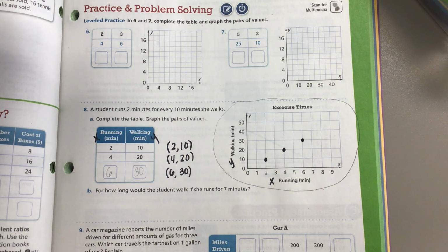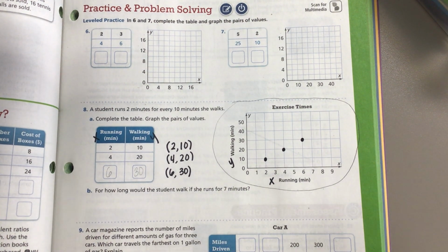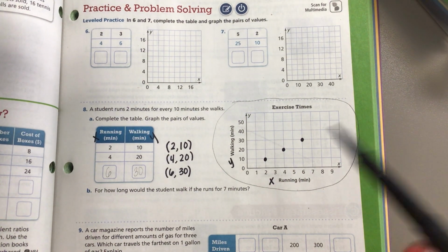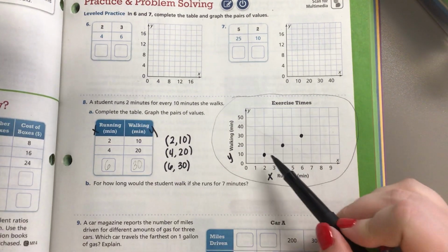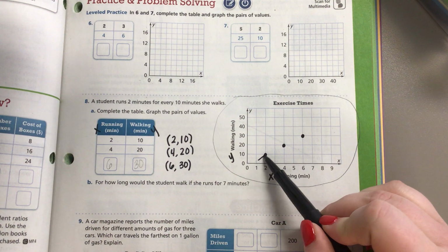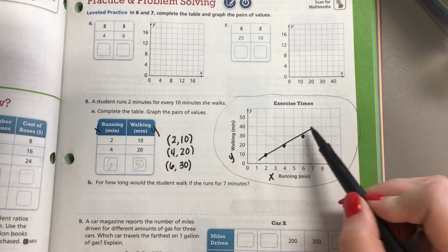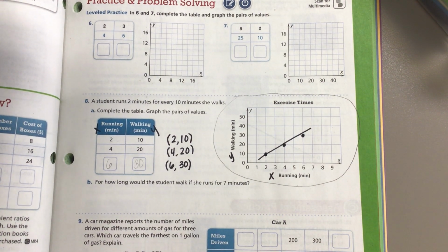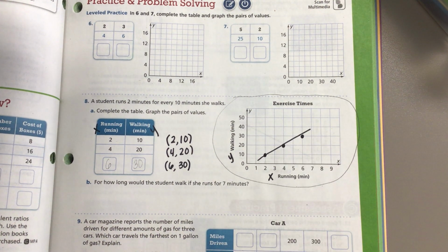When you're looking at this, what do you notice about the points? They line up, so we could draw a line straight through here. My line's a little messy, but because our ratios remain constant, we can connect all of our points with one straight line.